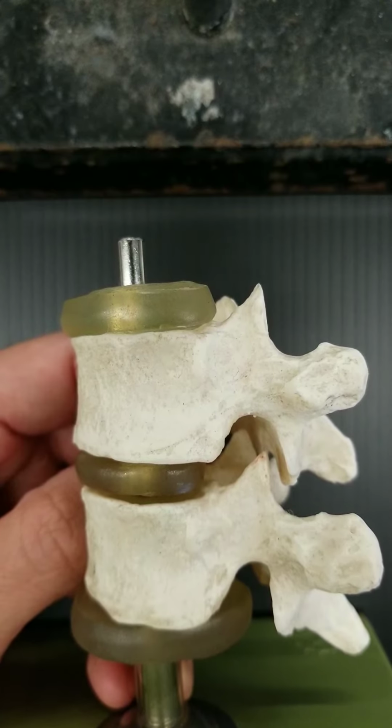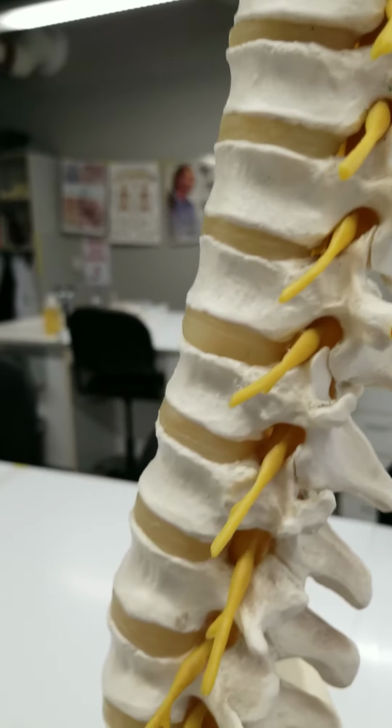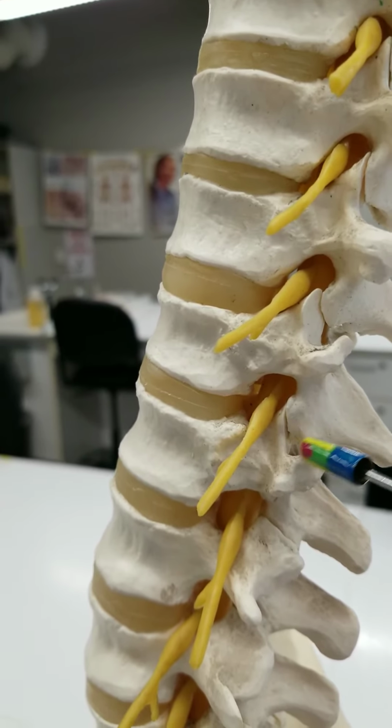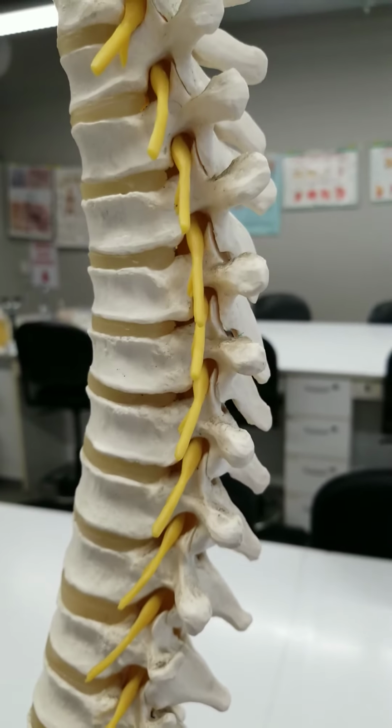Zygapophyseal joints, or you can just call them Z joints. These are the highly movable joints that let you bend and flex your spine. So you can see that they're all together here. Inferior, superior, inferior, superior. It's going all the way across.